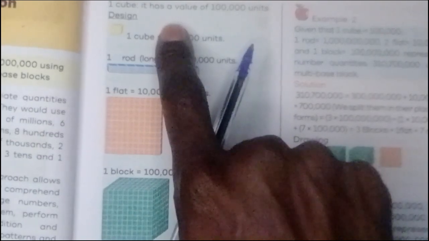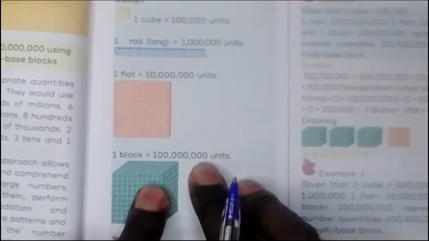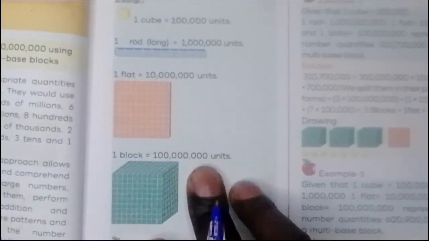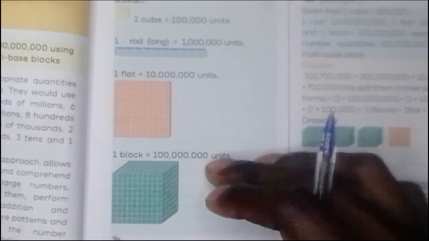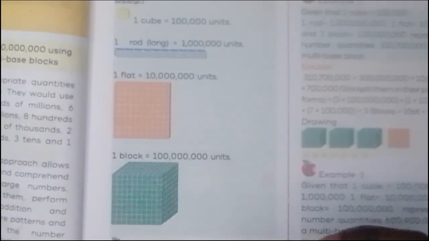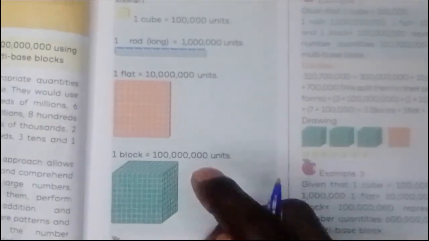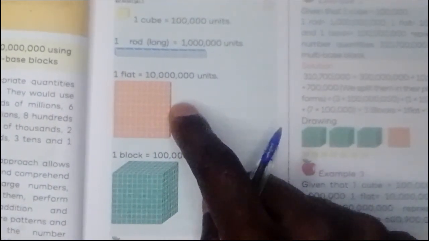Do you get it? So they are representing one block as 100 million units. Do you understand? They're saying one block is 100 million units. This is why I was telling you that graphs and things are important, but really, let's focus on what we actually want you to know for this one. So they said one block represents 10 flats and has a value of 100 million.